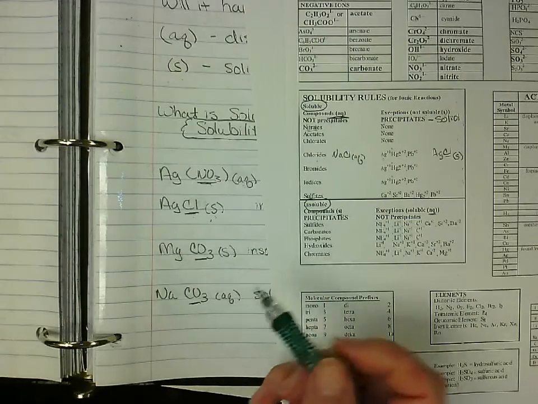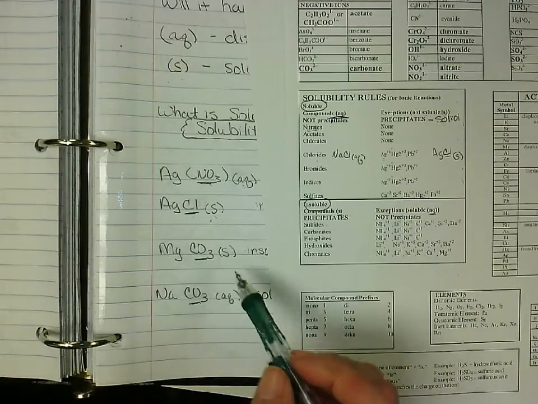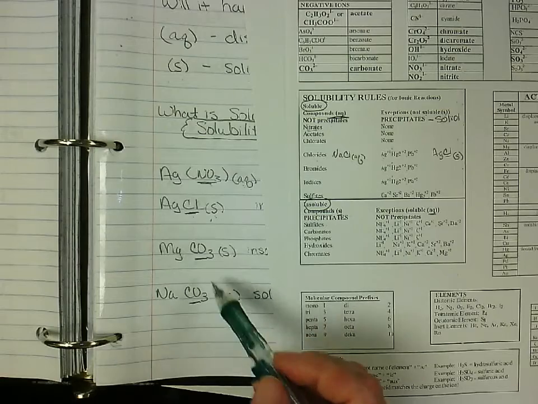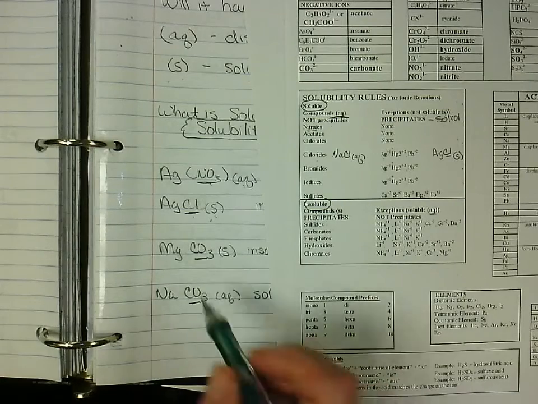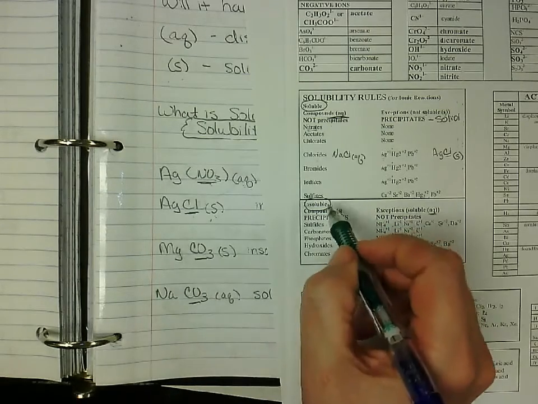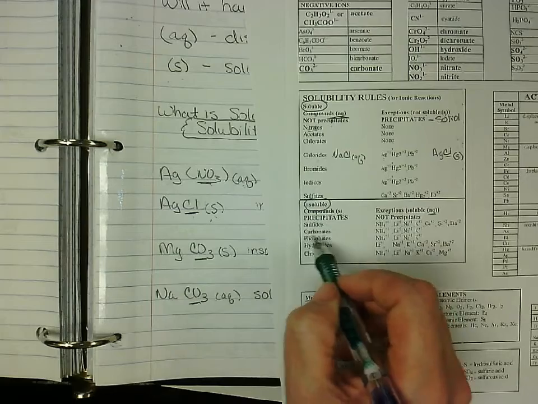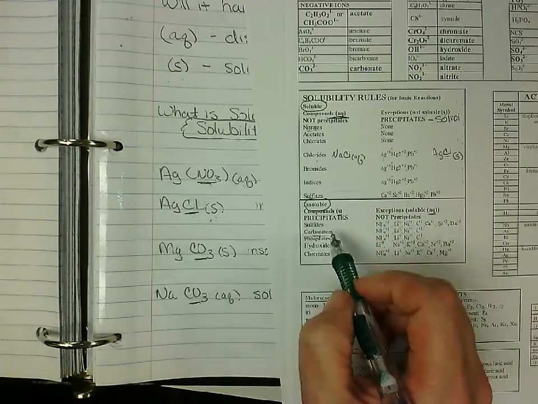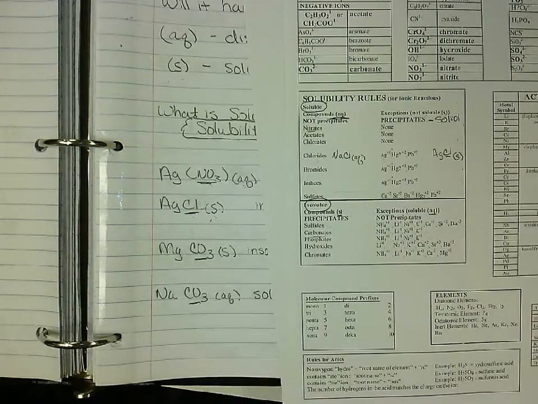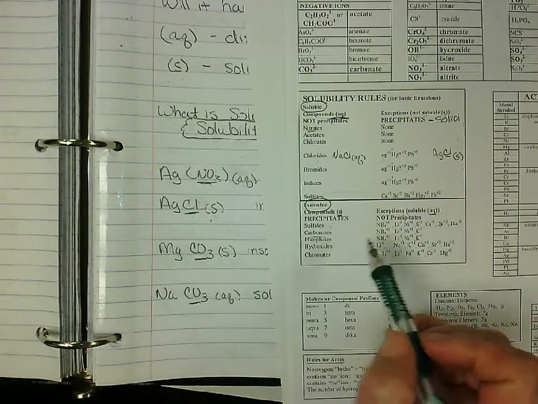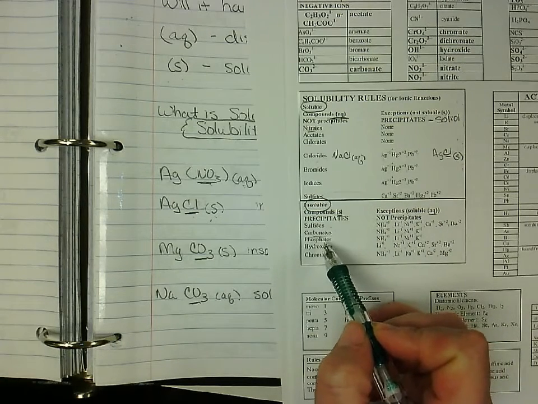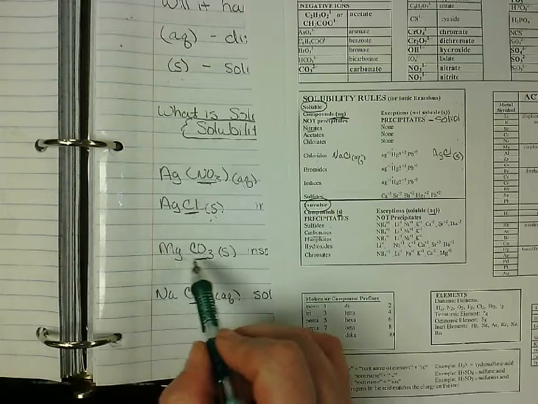Okay? My next two examples are magnesium carbonate and sodium carbonate. So these both end in carbonate. So when I look here, my carbonates are in my insoluble box. So that means they would form that solid precipitate. And we would check to see if there are any exceptions. Magnesium carbonate.